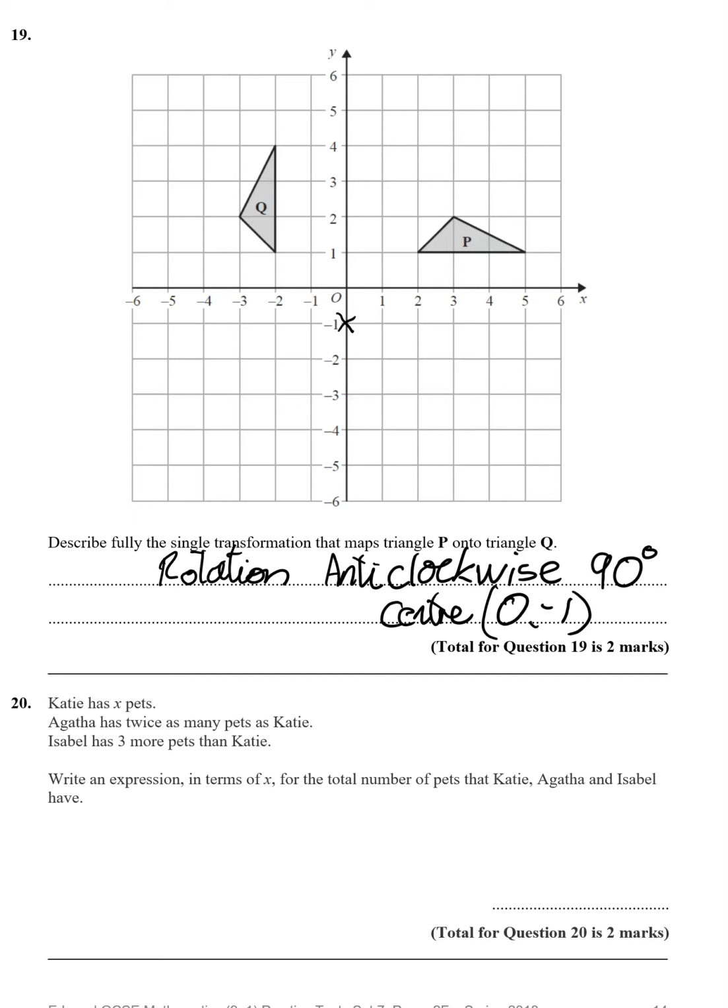Katie has X pets. Agatha has twice as many pets as Katie, and Isabel has 3 more pets than Katie. Write an expression in terms of X for the total number of pets. So we've got X. Agatha has twice as many as Katie, so she's got 2X. Isabel has 3 more pets than Katie. Well, Katie had 2X, so now we're going to have 2X plus 3. It doesn't actually say anything about simplifying it.